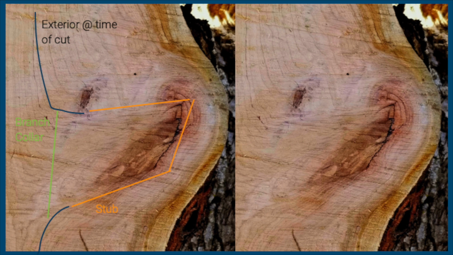In this scenario, yes. However, you can see that decay did begin, as indicated by the darker area towards the tip of the stub. If you count the growth rings between the exterior at the time of cut to the current edge, it took between 17 to 22 years for the tree to fully compartmentalize a 3-inch stub. That is a long time. And this is just a very small stub that was left. Extrapolate that to a large 14-inch wound on a tree. Will it win the race with decay then?